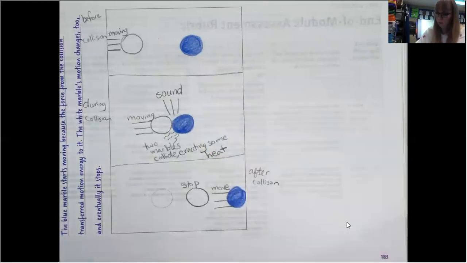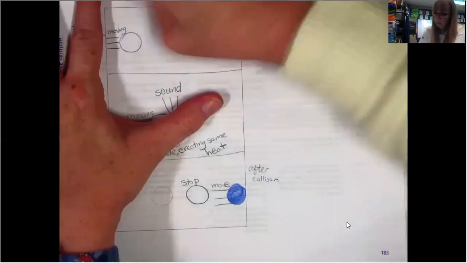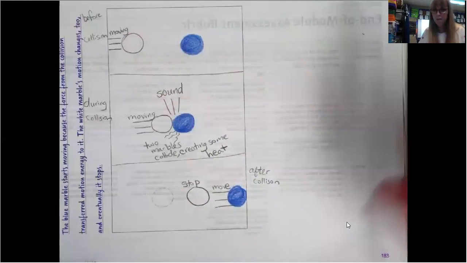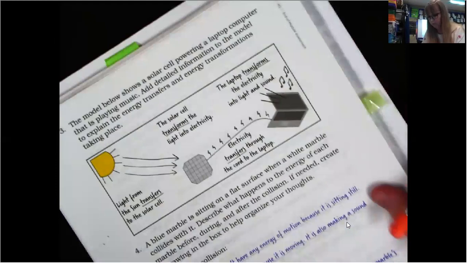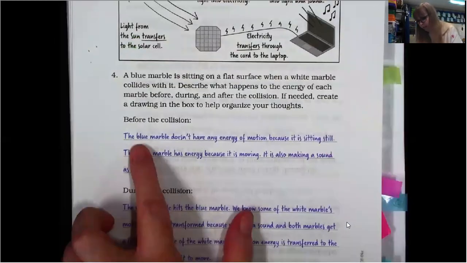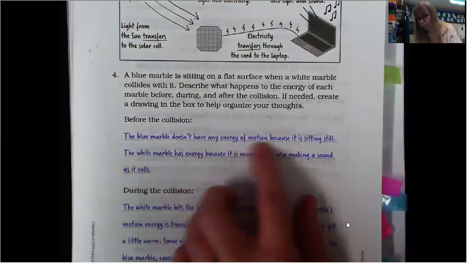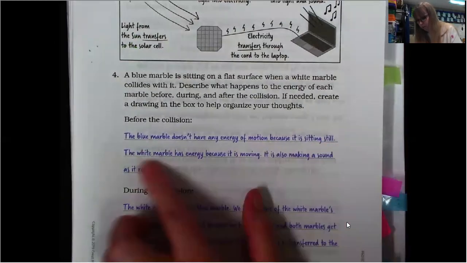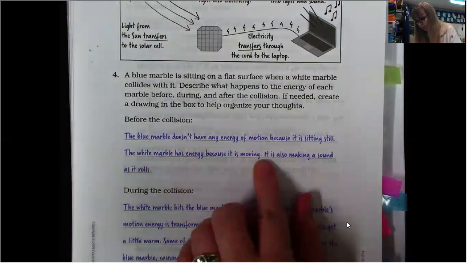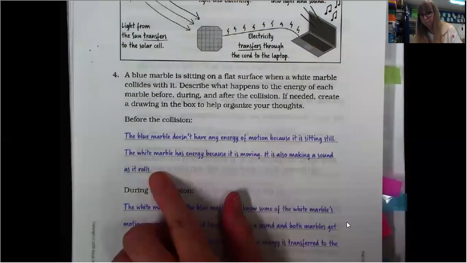Okay. So the drawing is not what I'm looking for per se. I'm looking for the words. Okay. So the words. The blue marble doesn't have any energy of motion because it is sitting still before the collision. The white marble has energy because it is moving. It is also making a sound as it rolls.